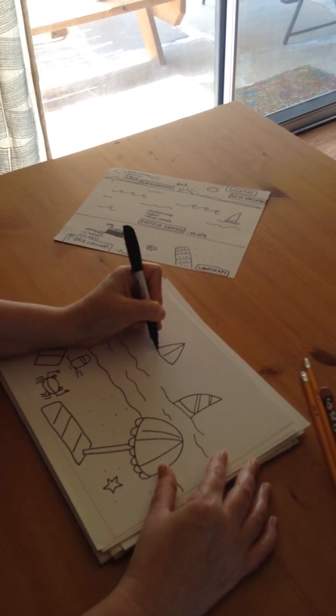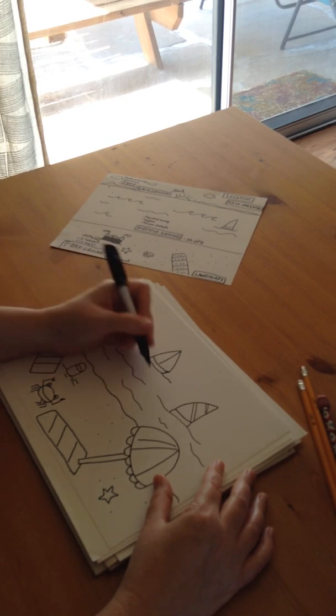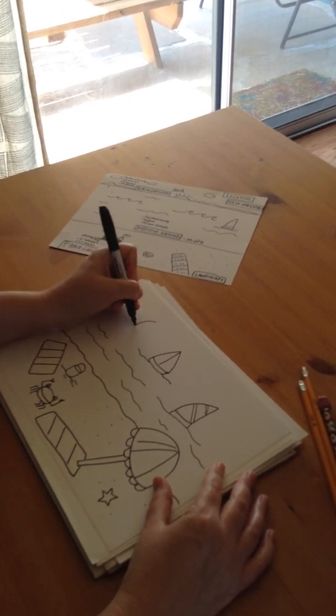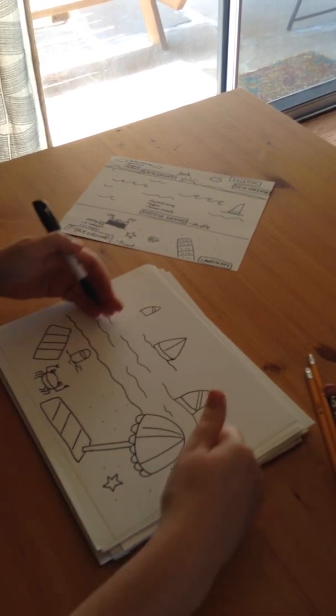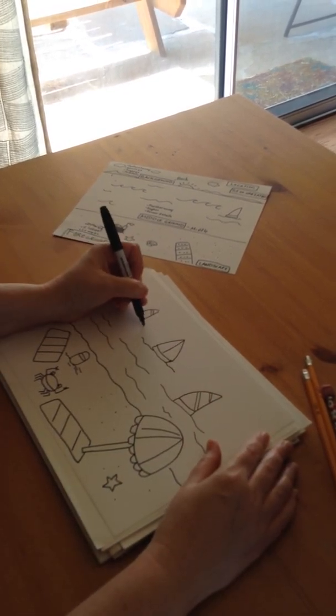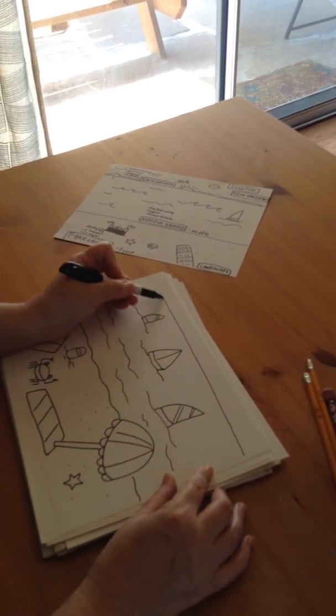So I'm going to do a few more sailboats and then add this kind of line that shows the water of my sailboats. Now I'm getting to what's called the middle ground. So things are getting a little bit smaller. The last area that I'm going to do is the horizon line.